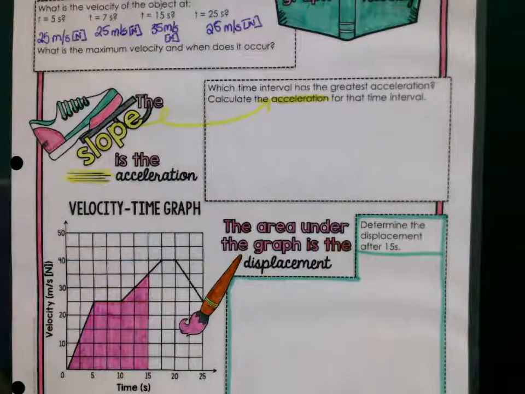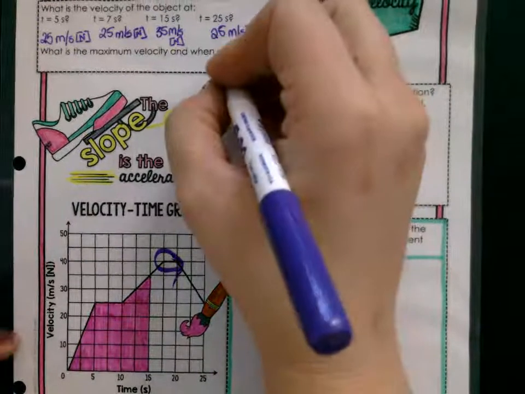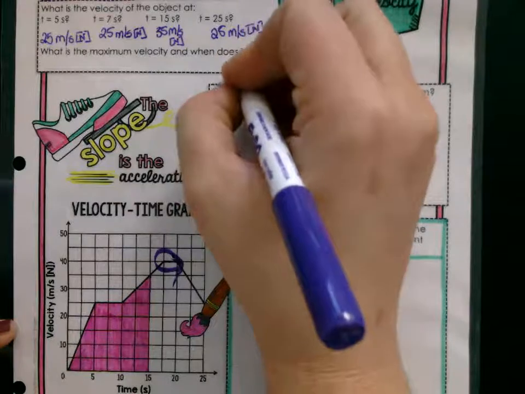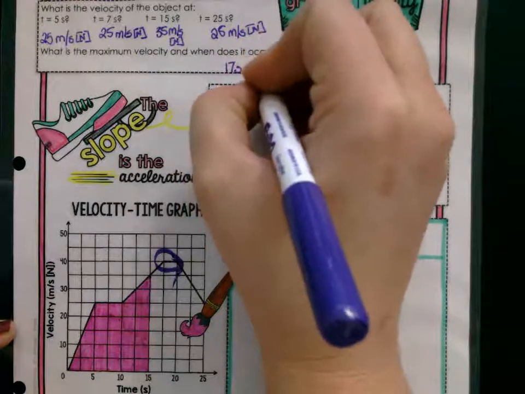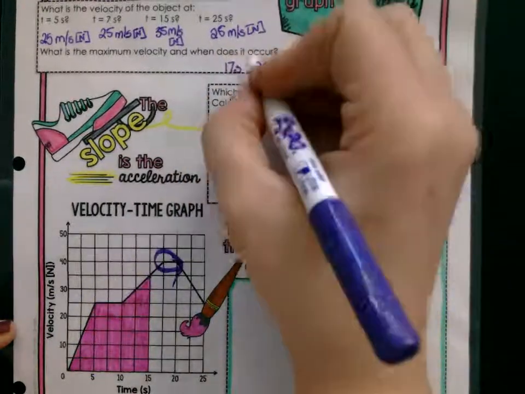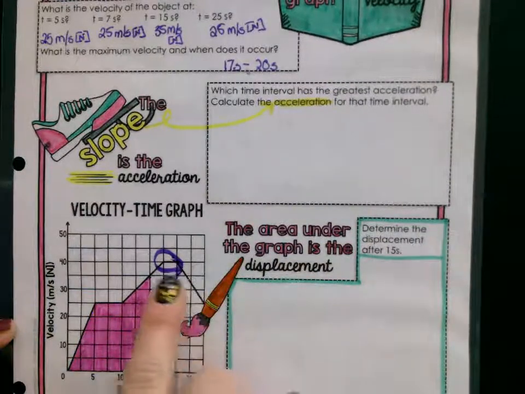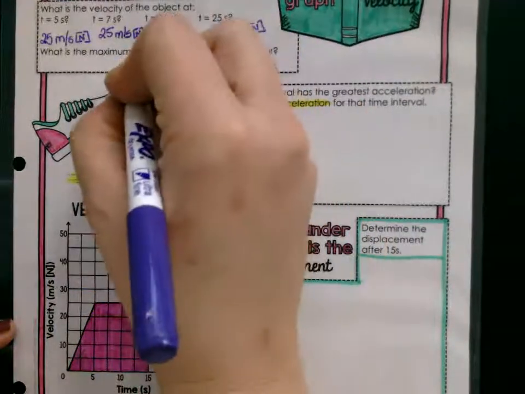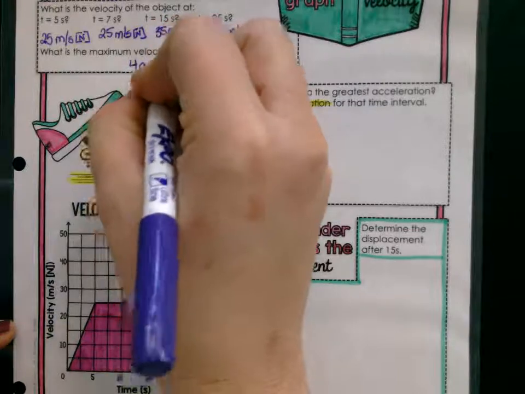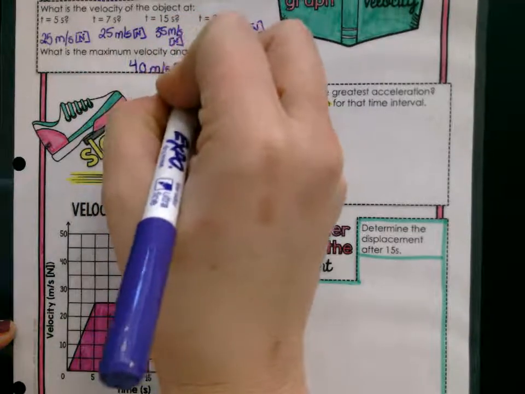The next question wants to know when the maximum velocity is. So the maximum velocity is just when the graph is the highest. So we're going to come down here. The graph is the highest between 17 and 20 seconds. And that maximum velocity is 40 meters per second north.